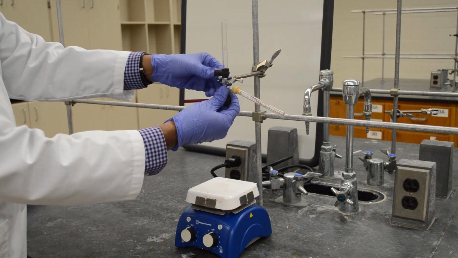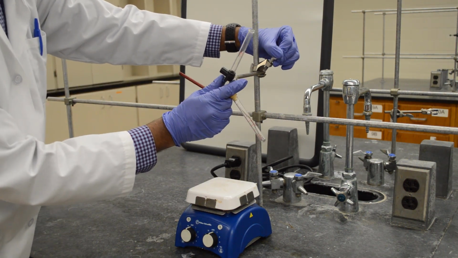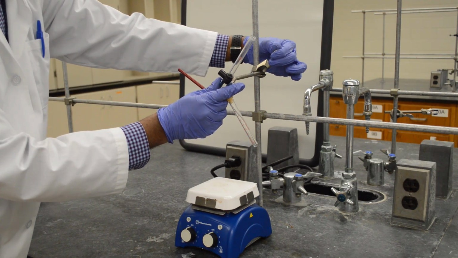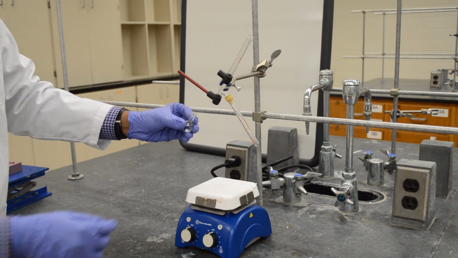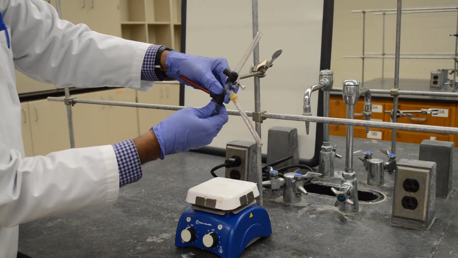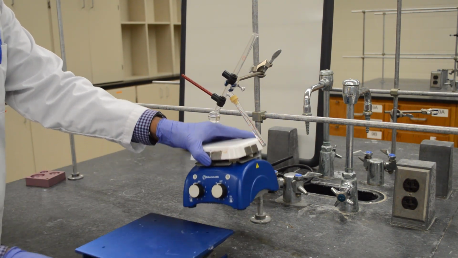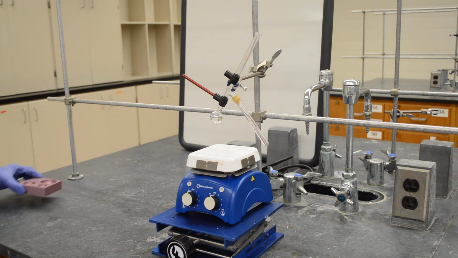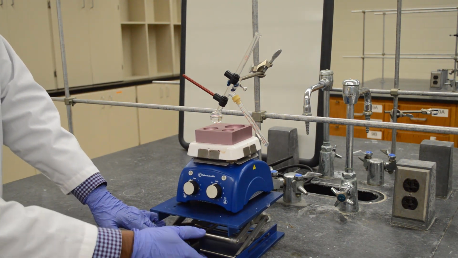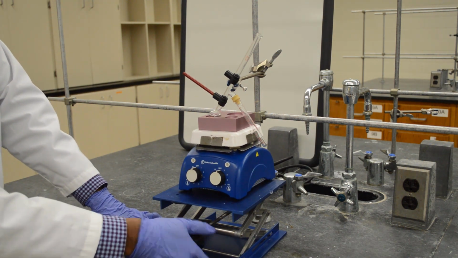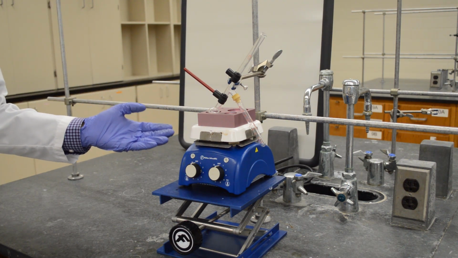Clamp your apparatus, tilt it to a 45-degree angle, connect your round bottom flask, put the hot plate on a jack, place an aluminum heating block, and raise your hot plate to the round bottom flask. Okay, that's a complete setup for a reaction.